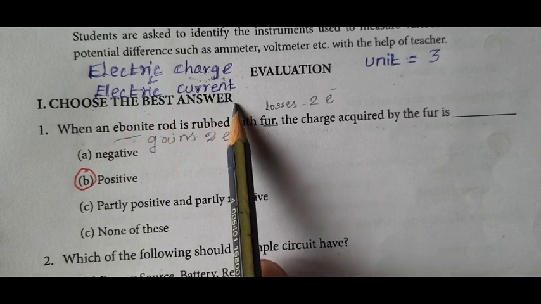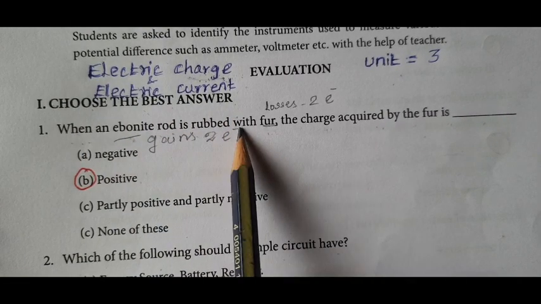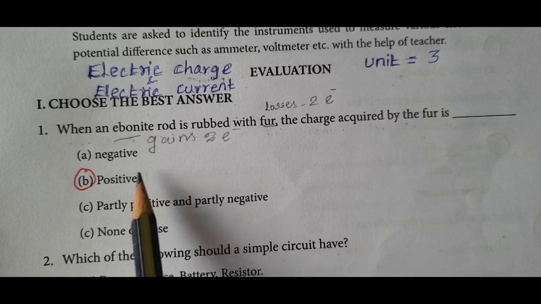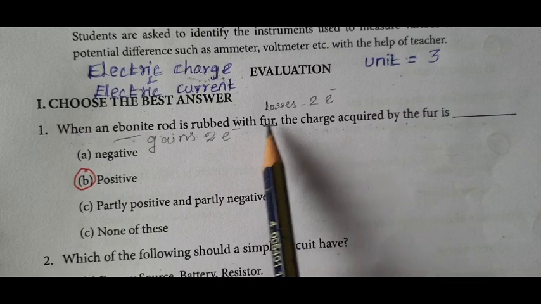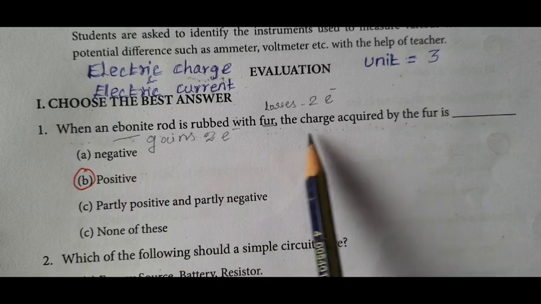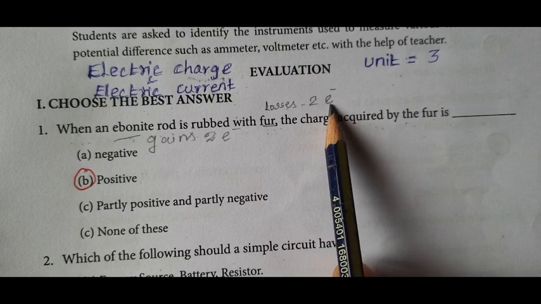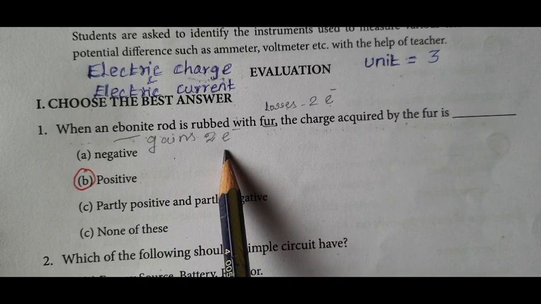Choose the best answer. First question: when an ebonite rod is rubbed with a fur, the charge acquired by the fur is positive. During the rubbing, the fur loses 2 electrons and the ebonite rod gains 2 electrons.